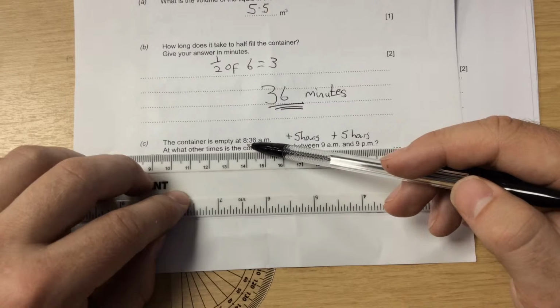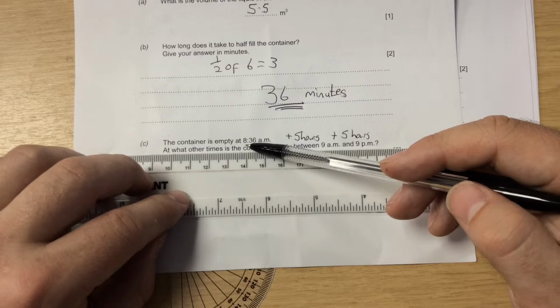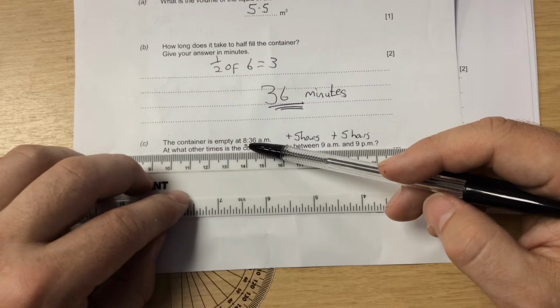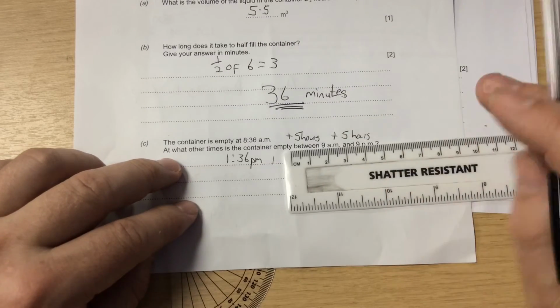So from 8:36, 1 hour would be 9:36, 2 hours would be 10:36, 3 hours would be 11:36, 4 hours would be after midday, then 12:36 p.m. and 5 hours would make it 1:36 p.m.